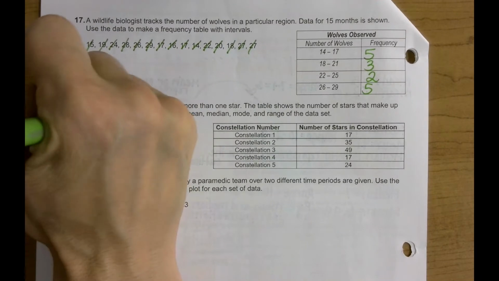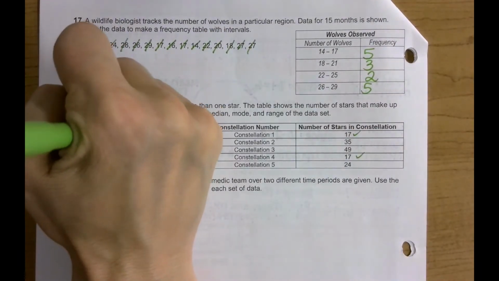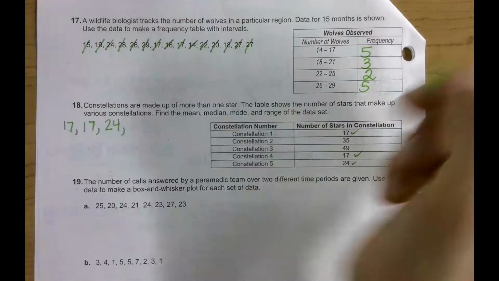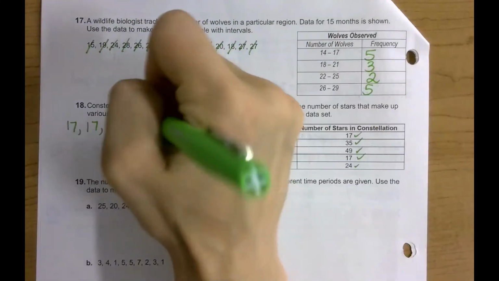So 17, there's another 17, 24, 35, and 49.